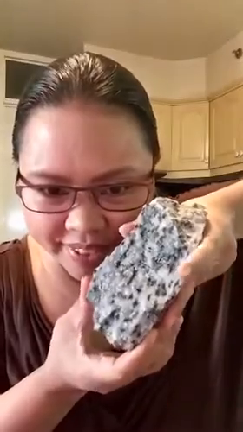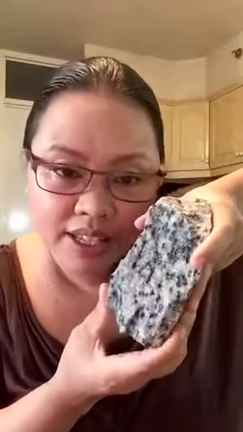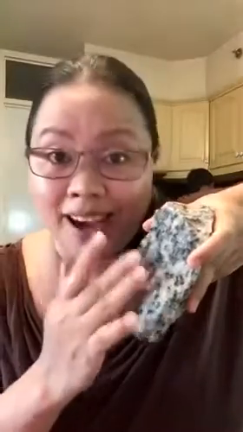Now, why do we need the sample wet? The sample needs to be wet so that you will be able to see the grains more clearly. What you do is put it against the light and look at the individual crystals. See? Aren't the crystals or the minerals clearer when the sample is slightly damp?